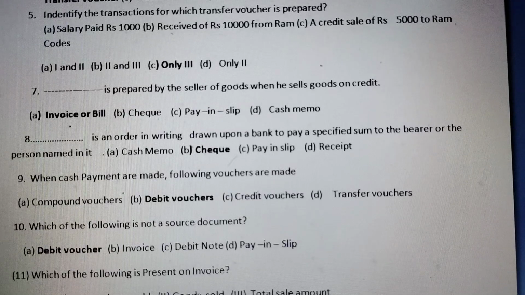Pay in slip is issued by the bank when an amount is deposited. So all these are source documents, but a debit voucher is not a source document. See, when you purchase goods on credit, you will receive an invoice prepared by the seller. When the seller sells goods on credit, the seller will prepare a document known as an invoice.